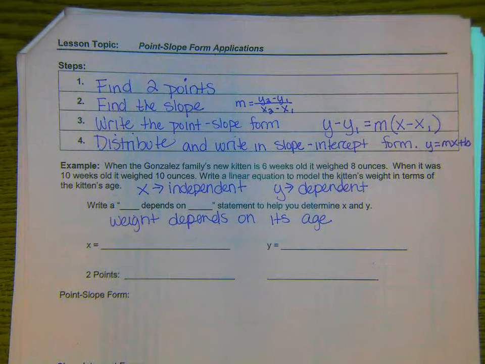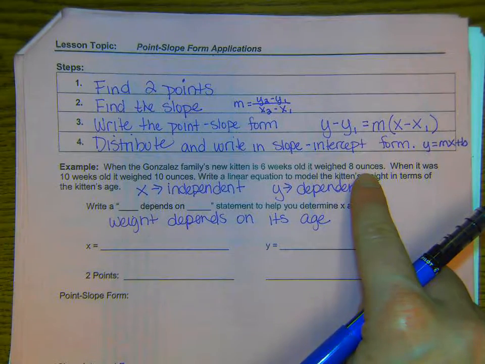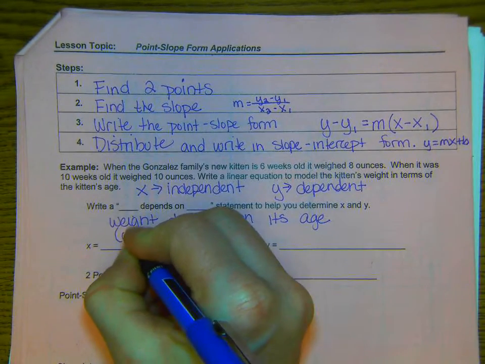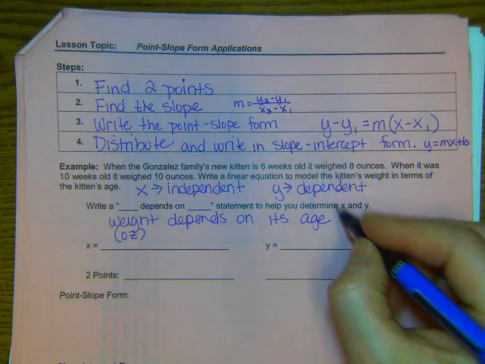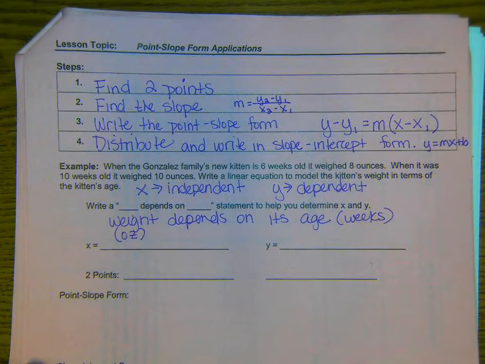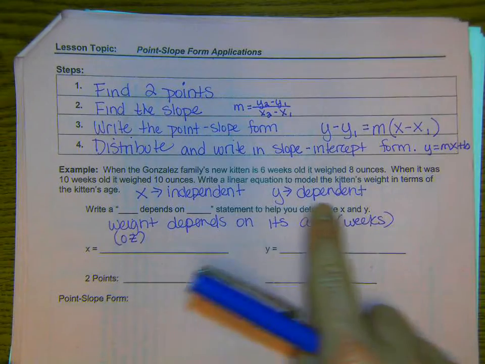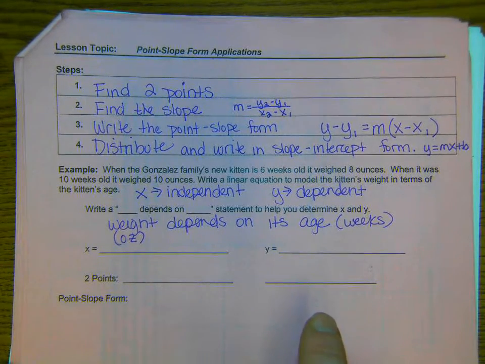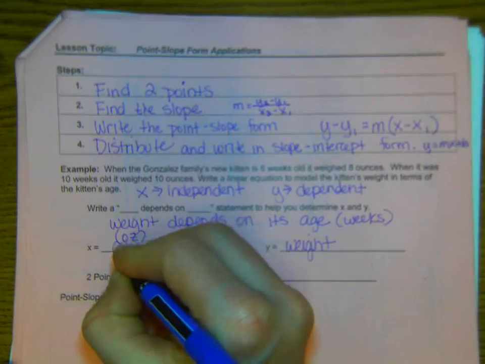Okay. Up above, it says the Gonzalez family's new kitten is 6 weeks old and weighed 8 ounces. What units are we using for weight? Ounces. So would you just write ounces underneath this? Don't put it by X yet. This isn't X. And the age is in weeks. So we already said, doesn't the weight depend on the age? So weight is going to be the dependent. What variable is it then? Y. So y equals the weight of the kitten. What does x equal then? The age of the kitten.